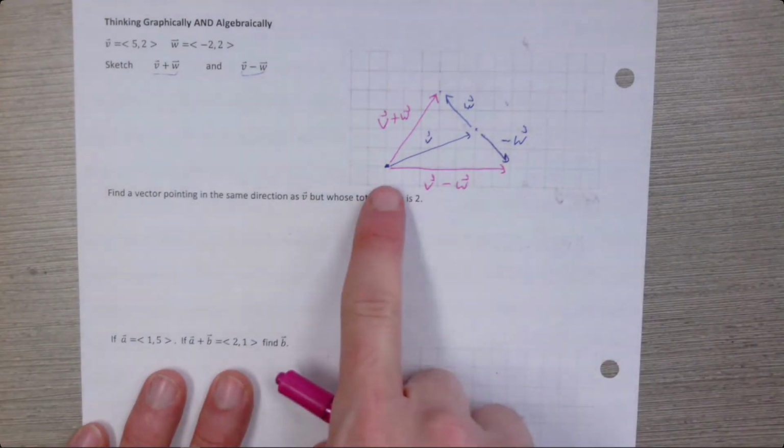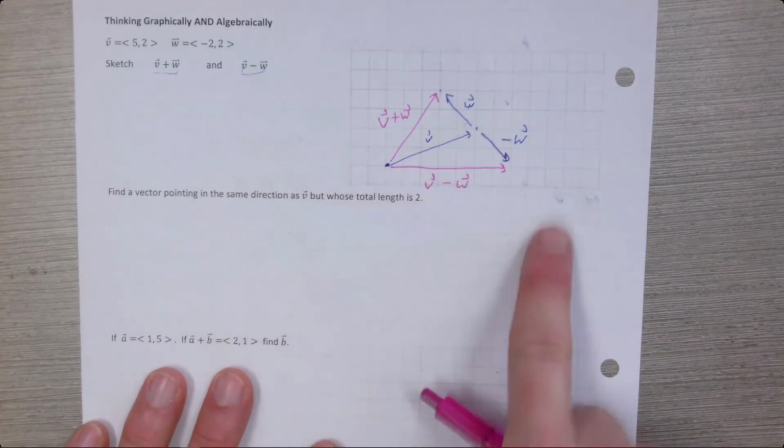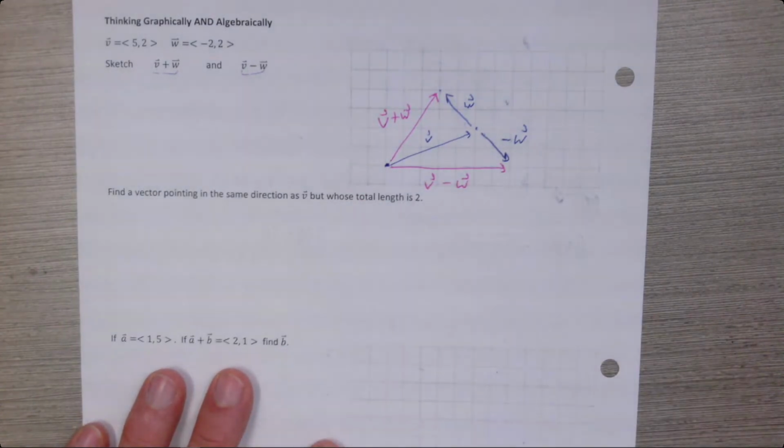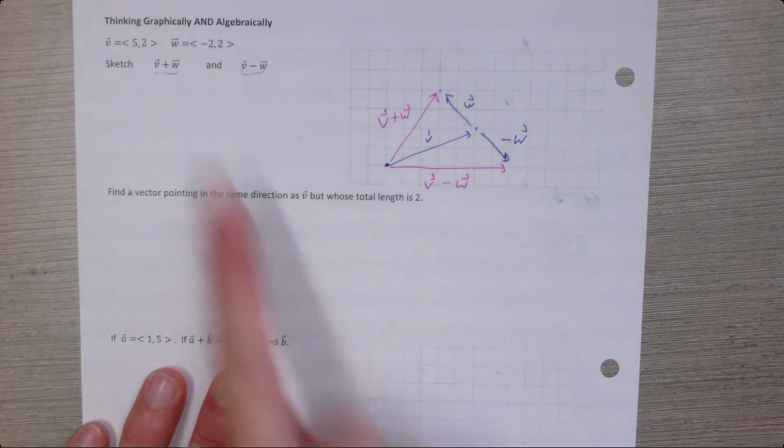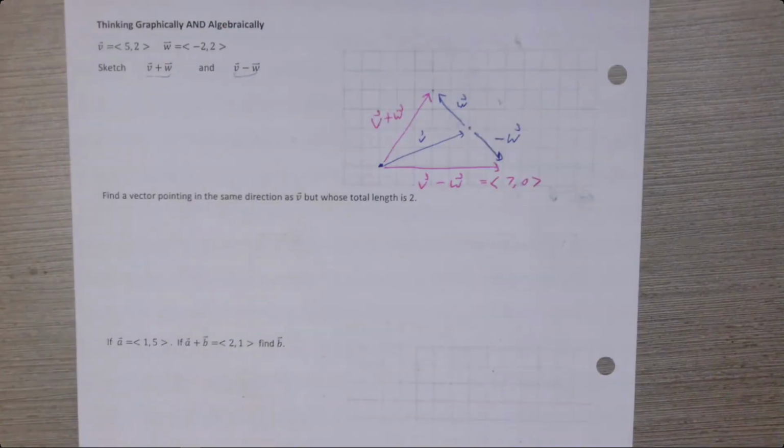Convince yourself, it looks like v minus w doesn't go up or down at all. I'm going to pause the video, tell your neighbor why that makes sense numerically here.